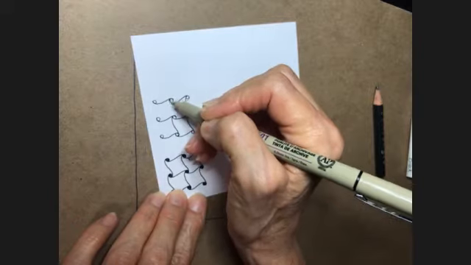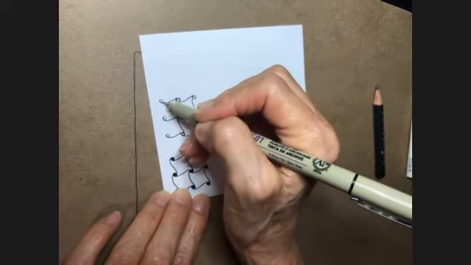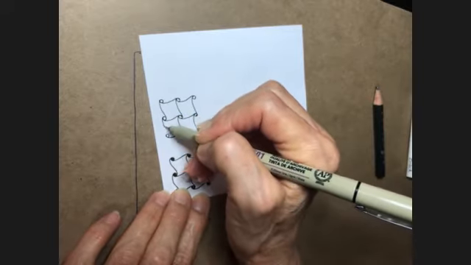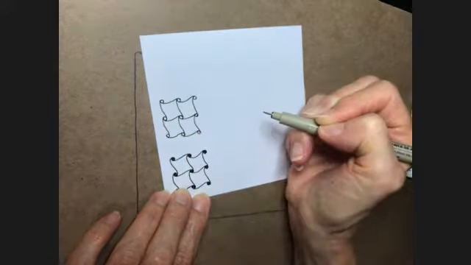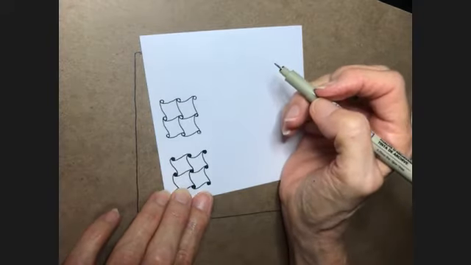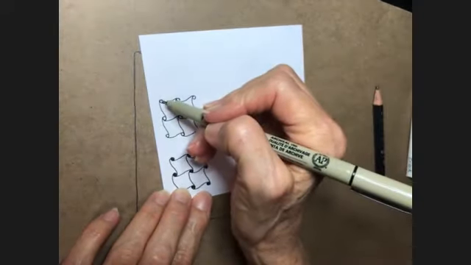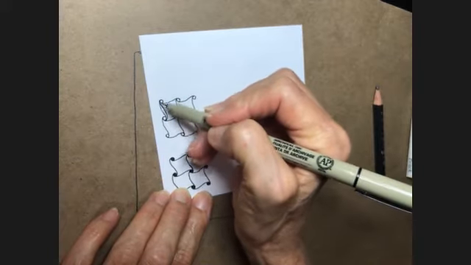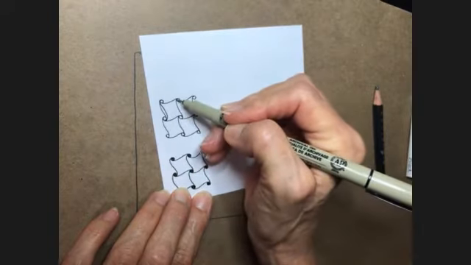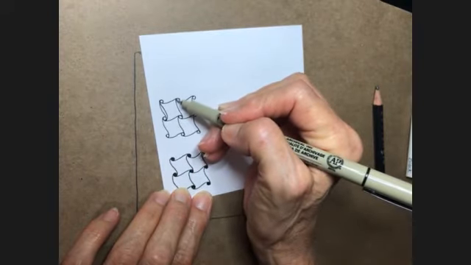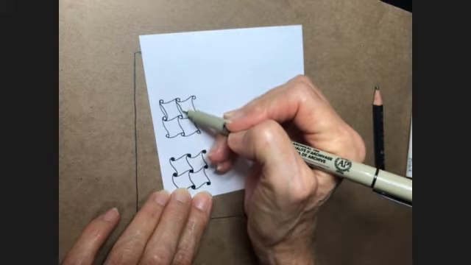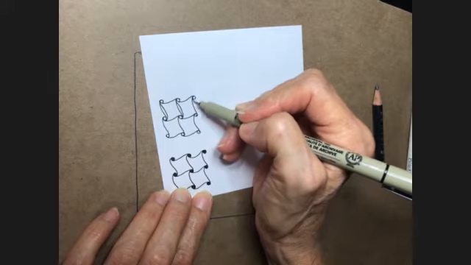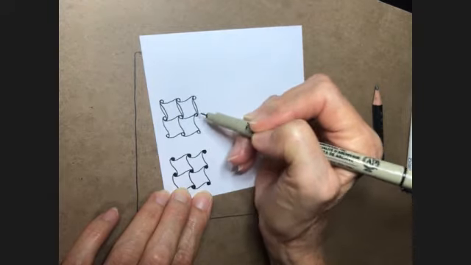Again, I'm going a little bit faster than I usually would, hoping that I can show you what I want. And the next thing I'm going to do is I'm going to do what's called an anchored aura. So I'm coming from where this starts and then come out a little bit and come back in. And that's called an anchored aura.